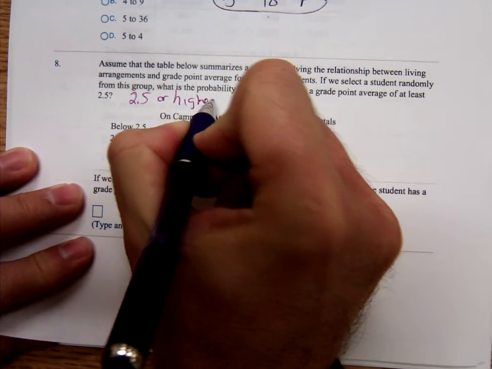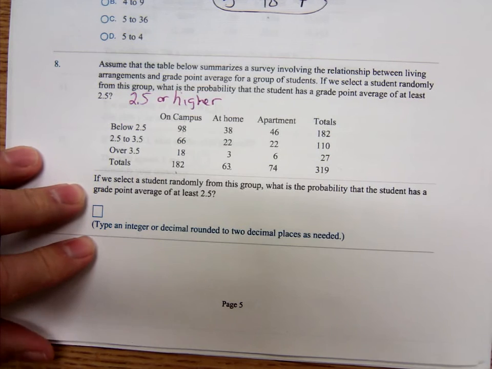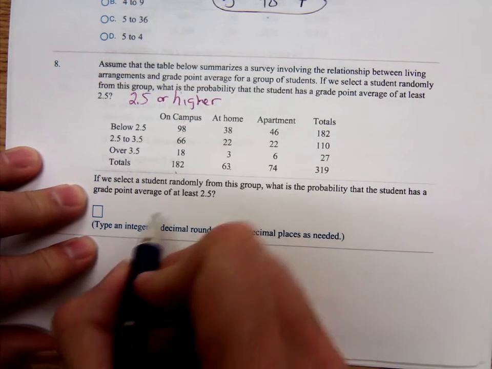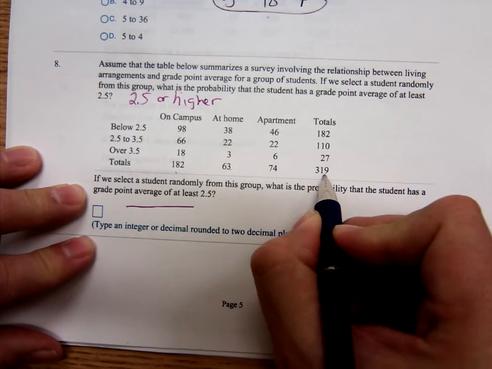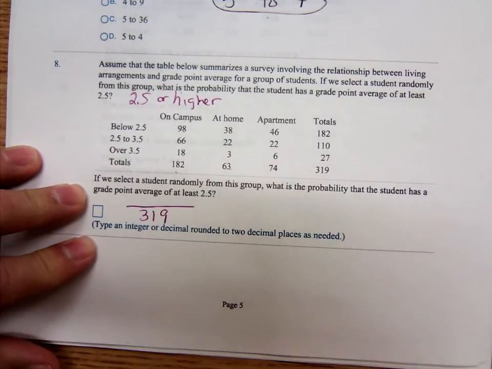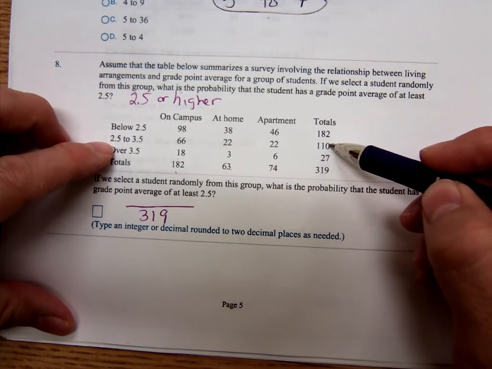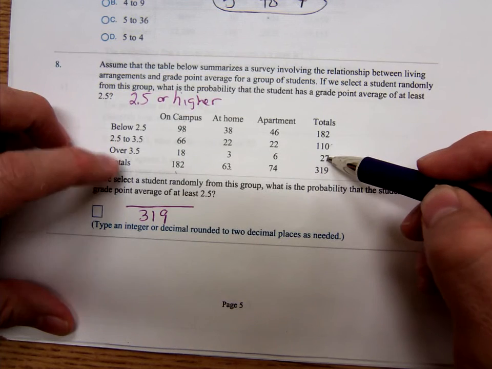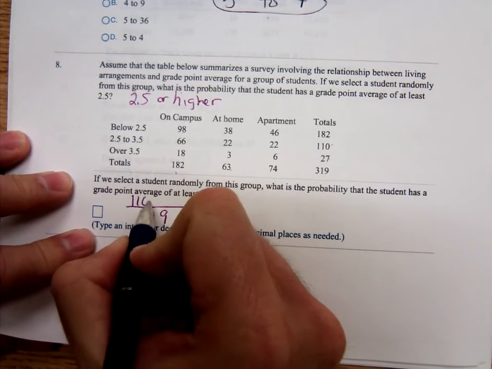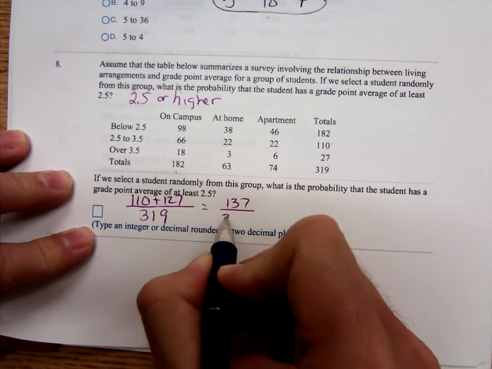Well, we're looking at this whole group, so there's 319 people altogether. How many of them have a 2.5 or higher? That would be the 110 plus 27. So we have 137 over 319.